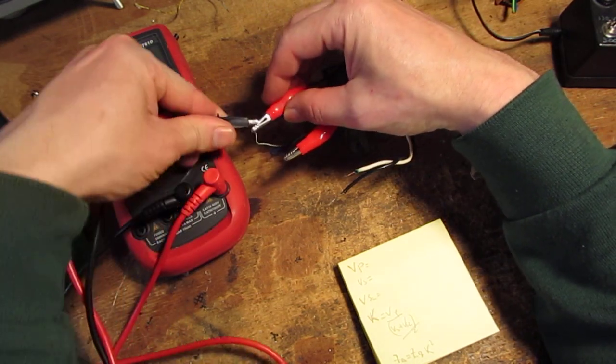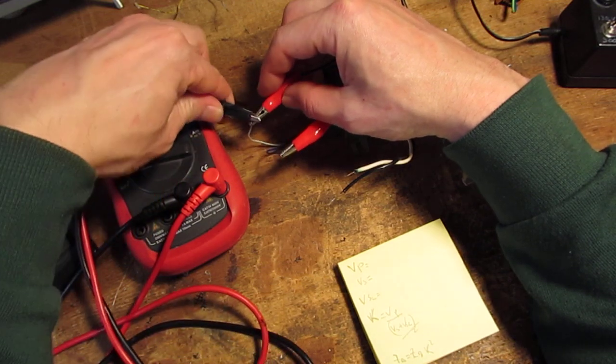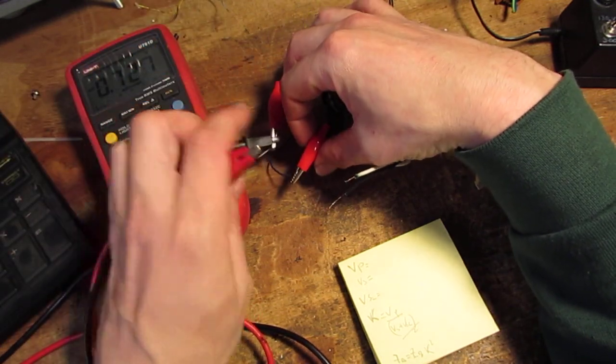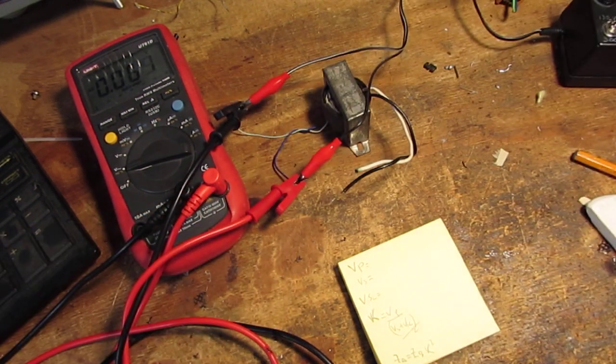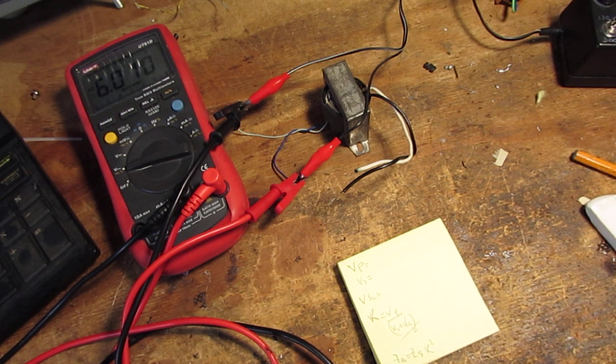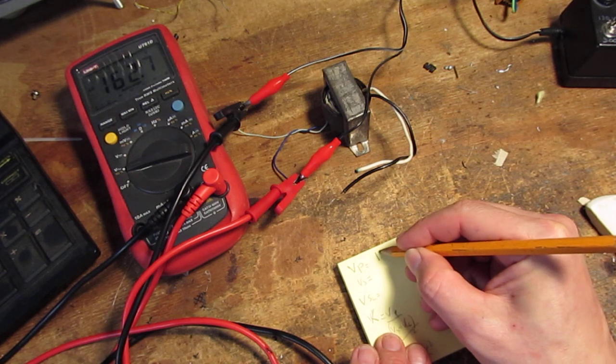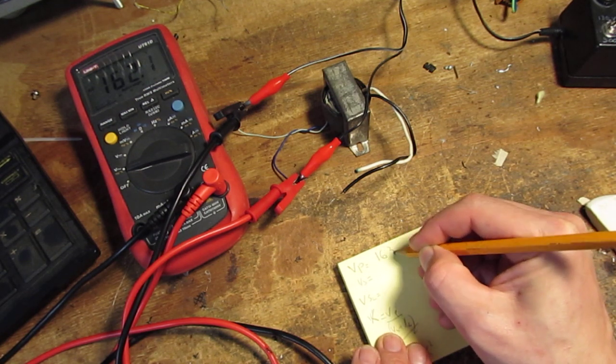So let's check the voltage. The voltage on the primary side is 163.